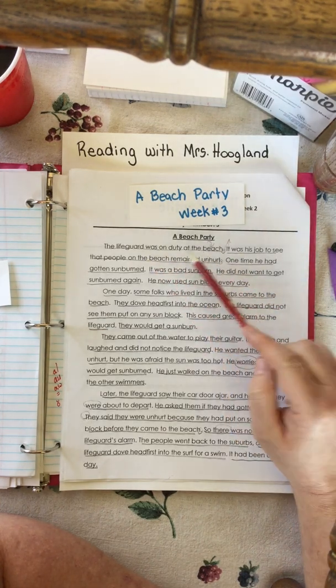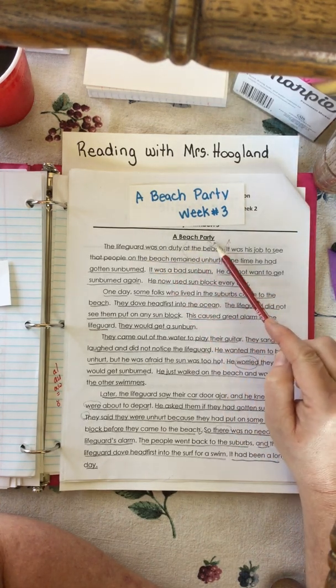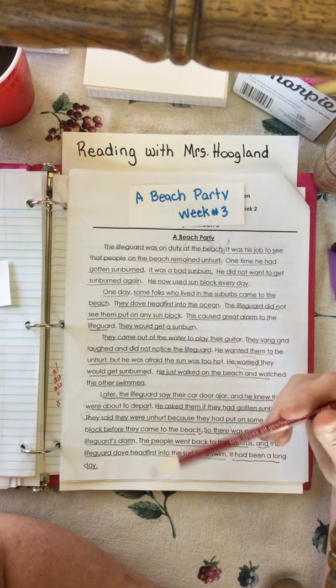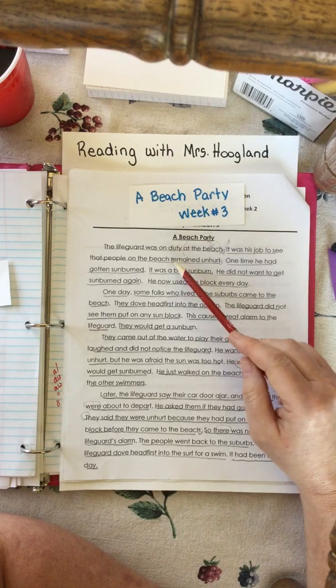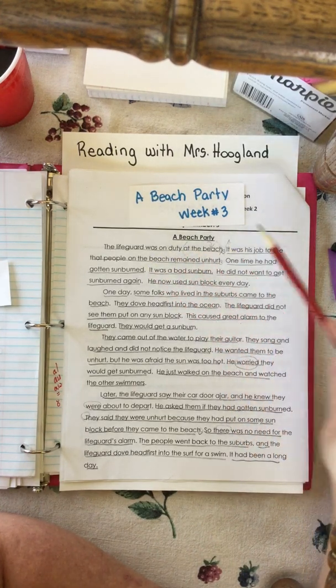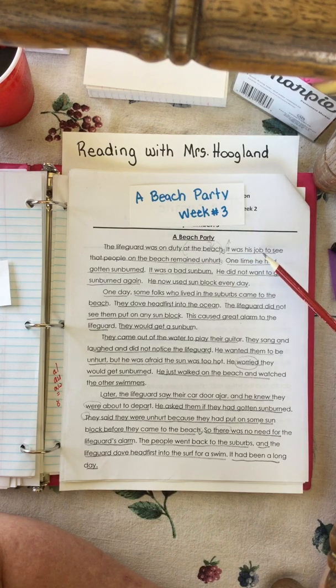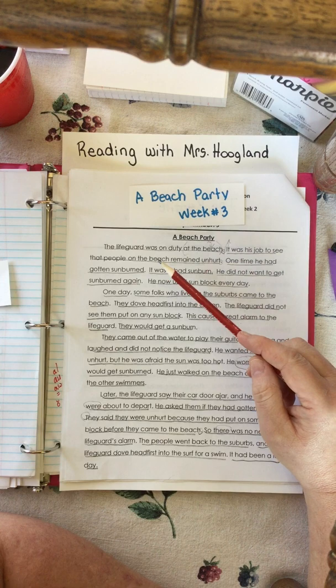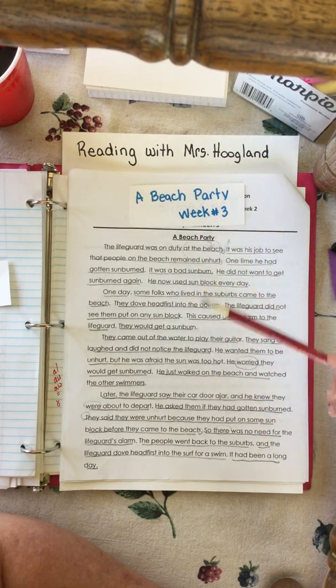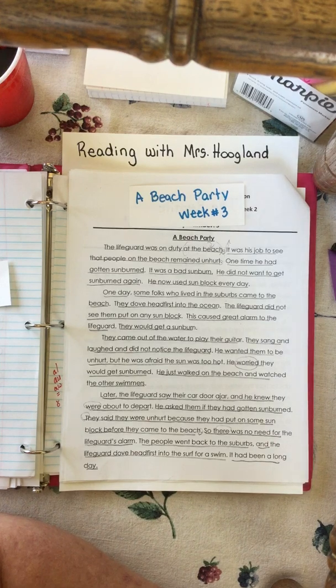Now, putting these phrases together, this additional information at the beach. Remember, the lifeguard was on duty. That's a very simple sentence, okay? We want to give a little more information. The lifeguard was on duty at the beach, all right? It was his job, period. What was his job? It was his job to see that people on the beach remained unhurt. Notice how those additional phrases give you additional information.